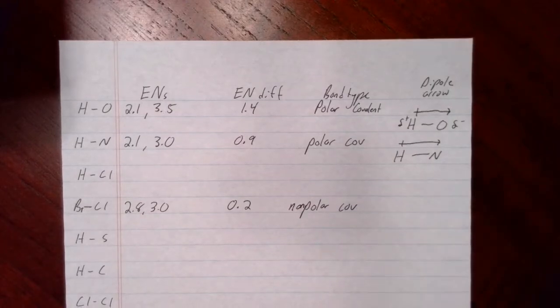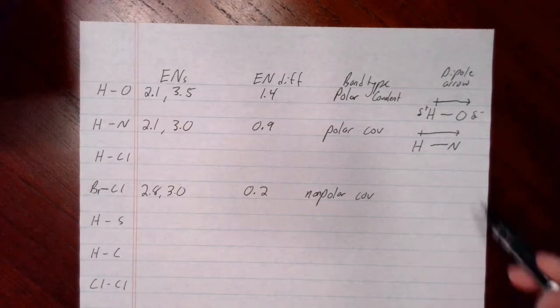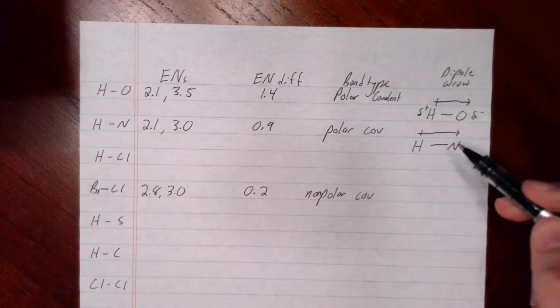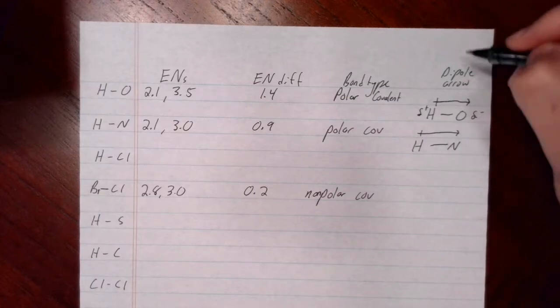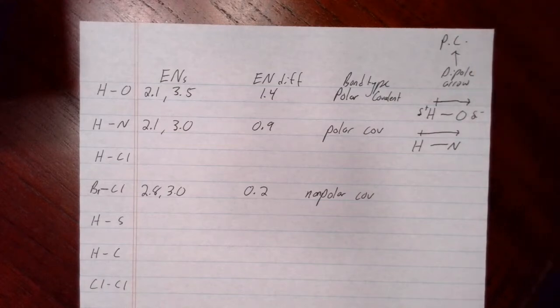So if you have nonpolar covalent, you have equal sharing of electrons. So when bromine and chlorine bond together, the electrons are shared equally. So I don't need to show the dipole arrow here. You only show dipole arrows for polar covalent. So you can make a note only for polar covalent. That's when the electrons are being unequally shared. So for here, you're done there.